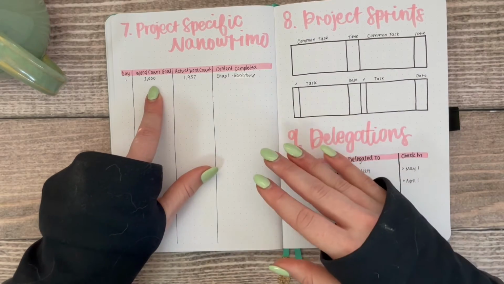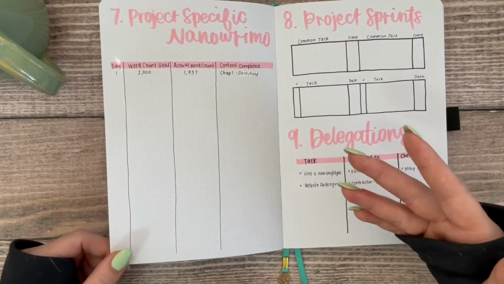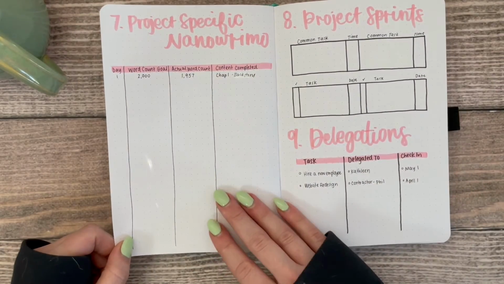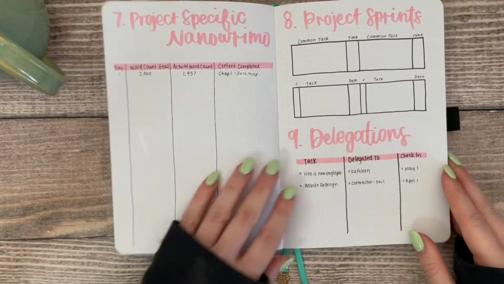Or I know that I'm not going to have time, so I want to add 50 to Saturday when I may have more time. So that's the idea behind getting specific with your project management.